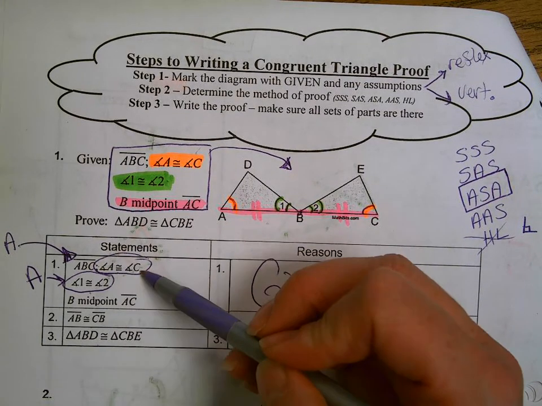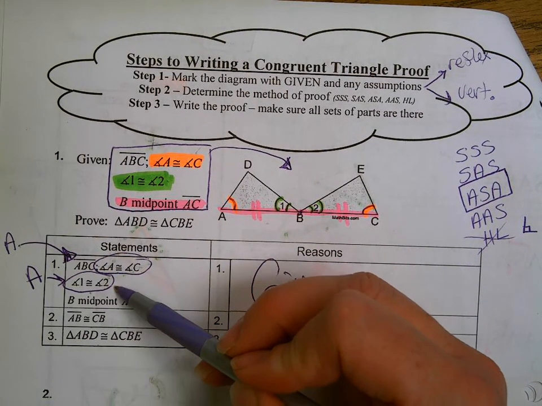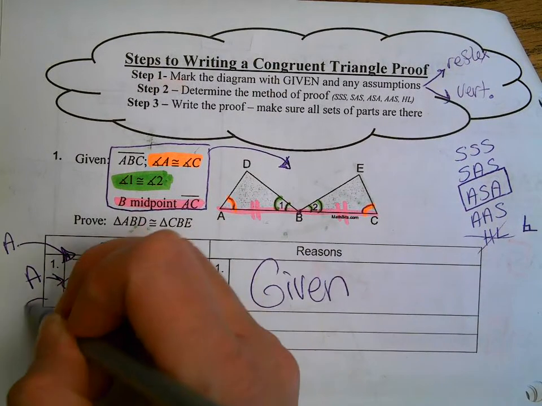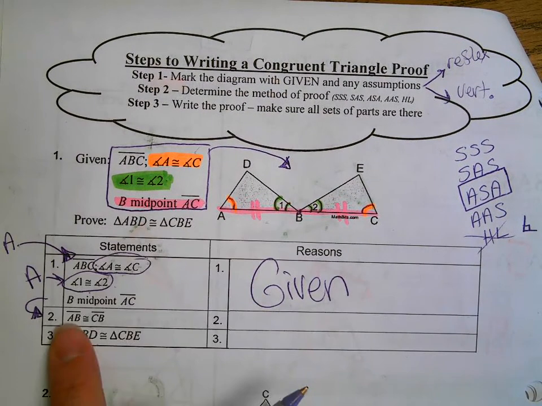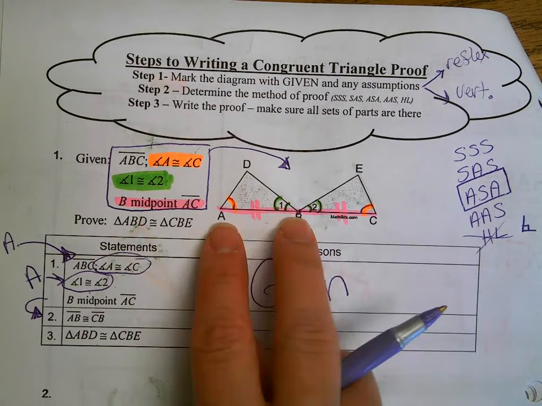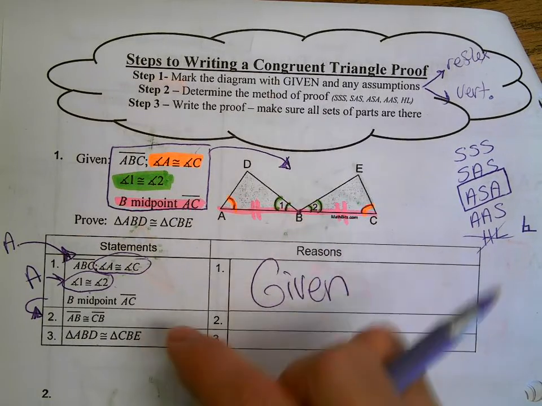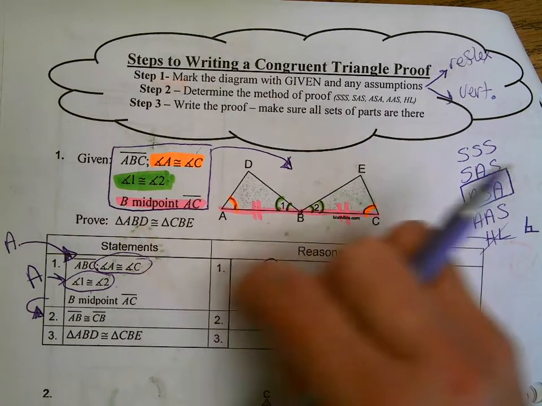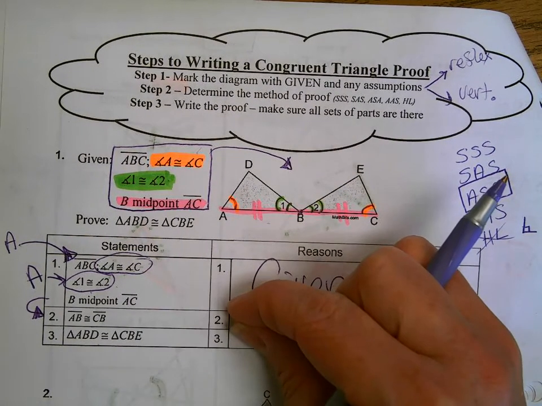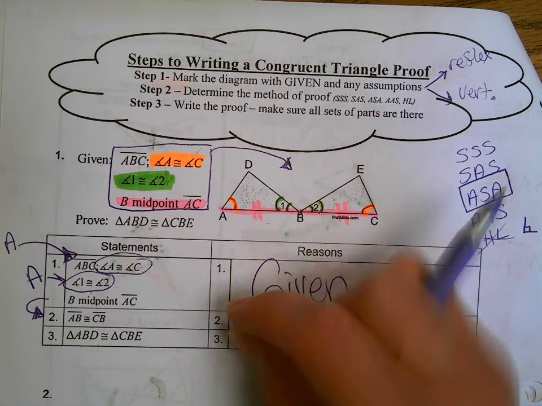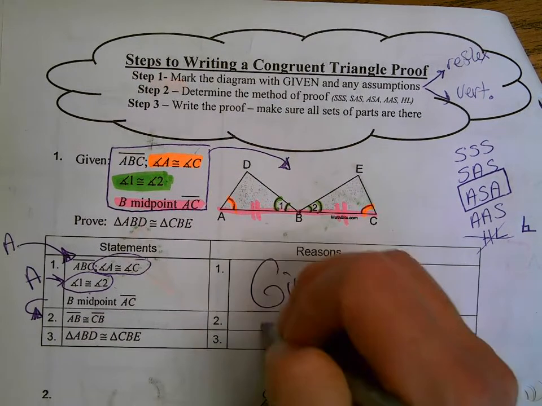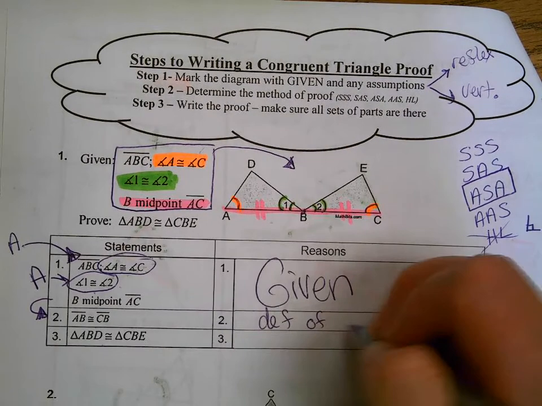So angle A is congruent to angle C, angle 1 is congruent to angle 2. Then, since we had a midpoint, we need to say what set of parts were congruent. So these two lines here are really what we were doing on classwork 305. So AB is congruent to CB by definition of midpoint.